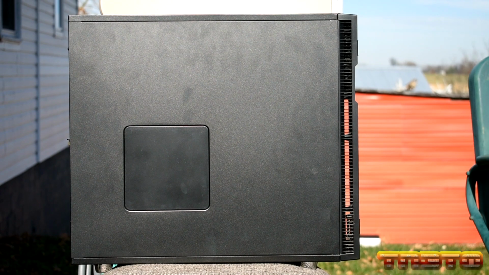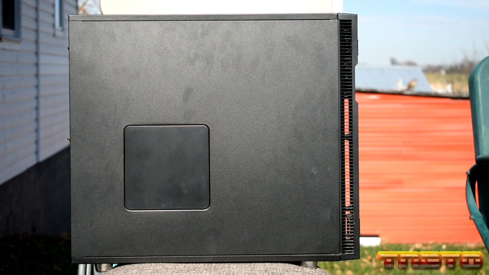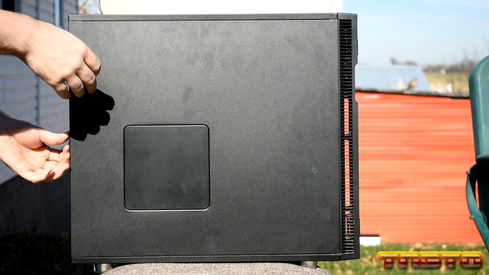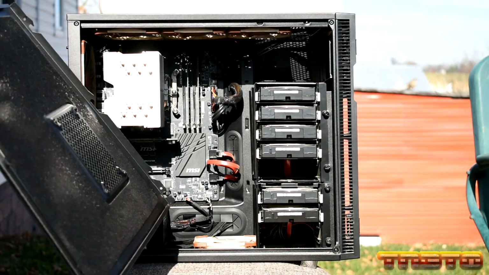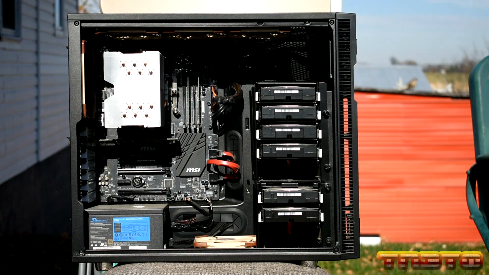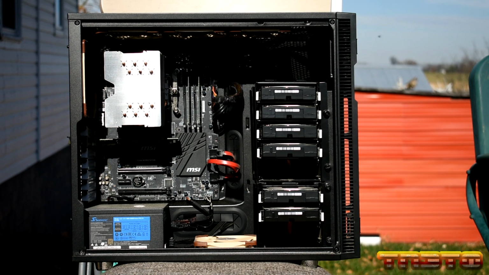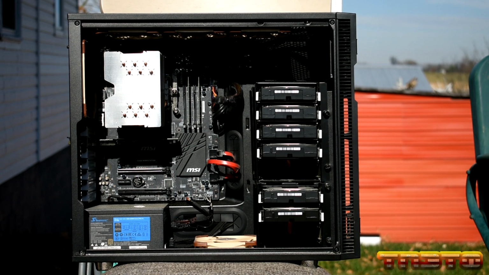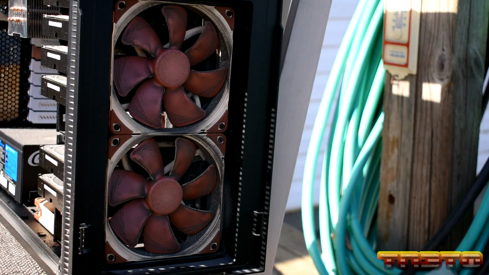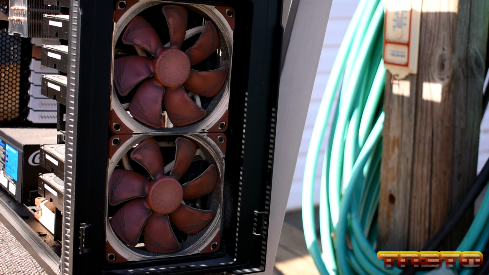Okay, so we got the file server outside, ready to be dusted out. So we're going to go ahead and take off the side panel, and that will expose the inside. So the inside doesn't look as bad as the fans and the filters, right? But it still needs to be dusted out. Might as well do it while we're working on the system or physically inside of it. So as you guys can see, those fans have seen better days.